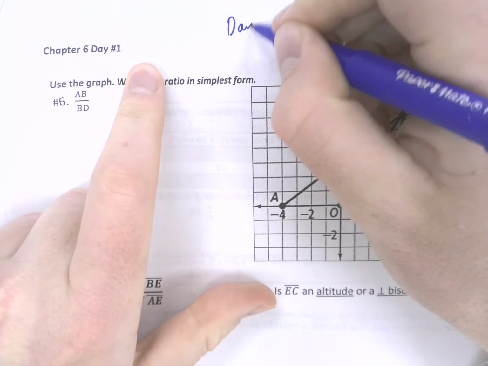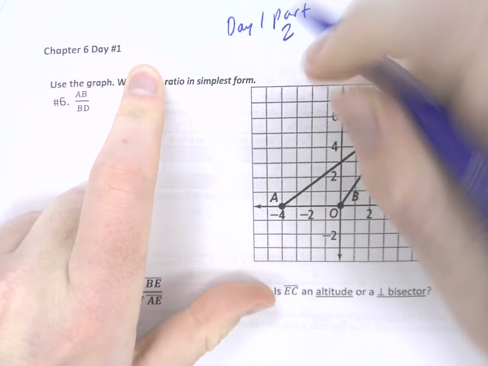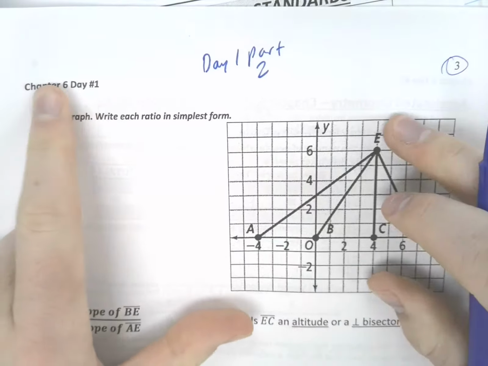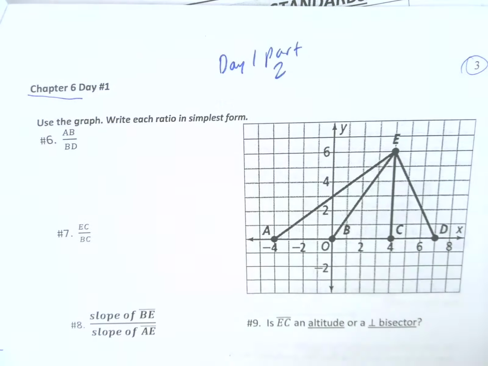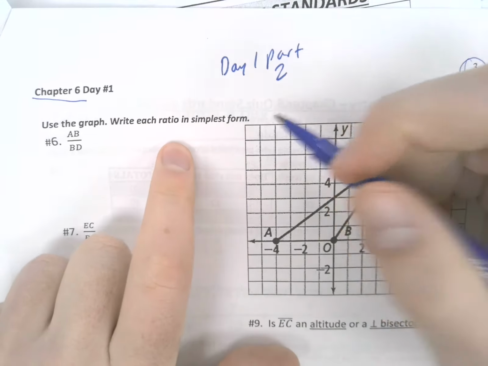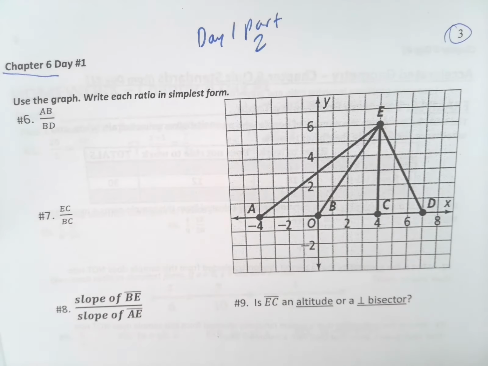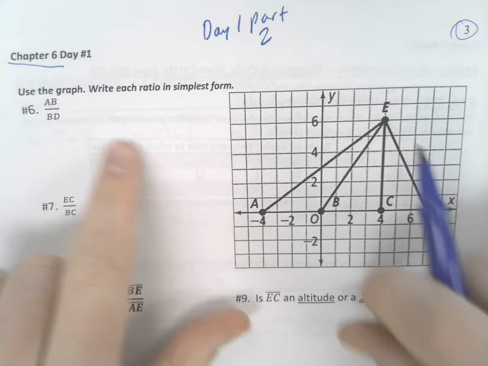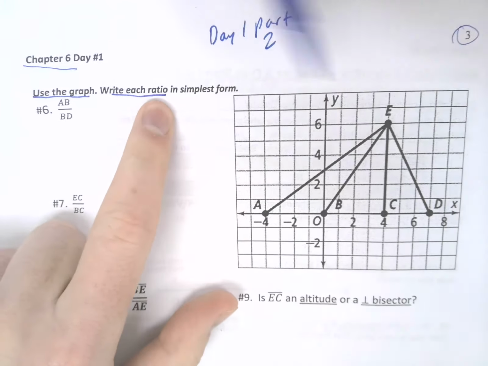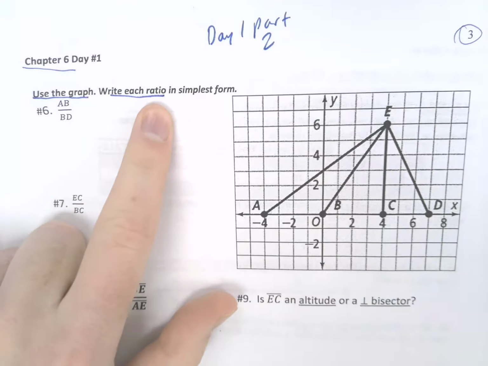We are at day one, part two, on page three of chapter six. So, we had a chance this chapter to introduce ratios and proportions, and we're actually going to throw this back a little bit to some previous geometric concepts as we use a graph to write ratios. And here's the thing, guys, we know that ratios always need to be written in simplest form.